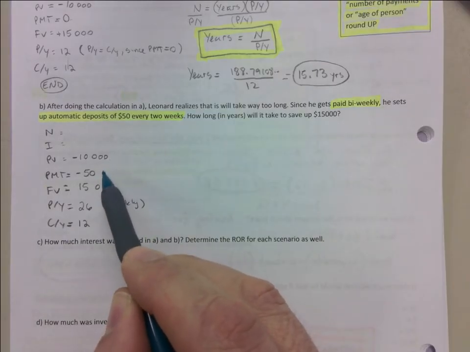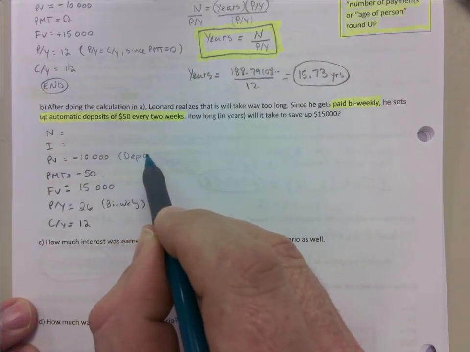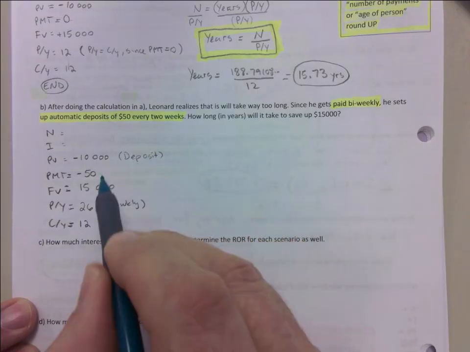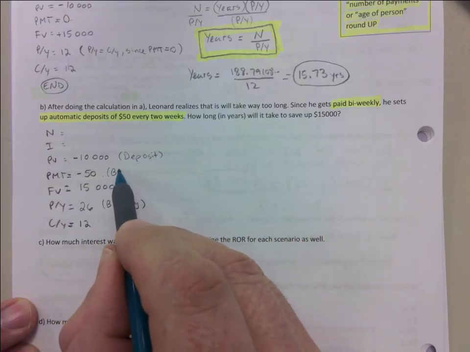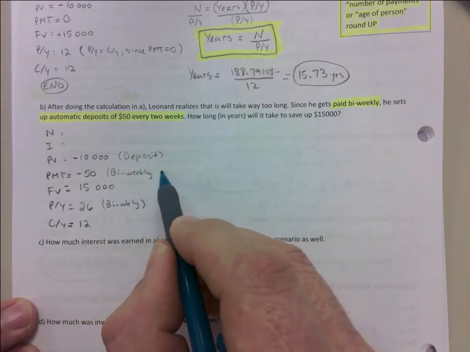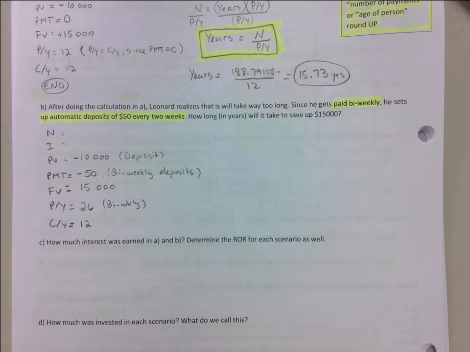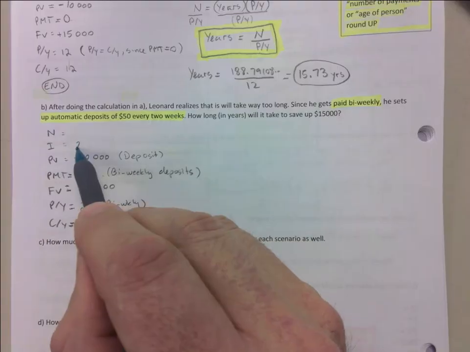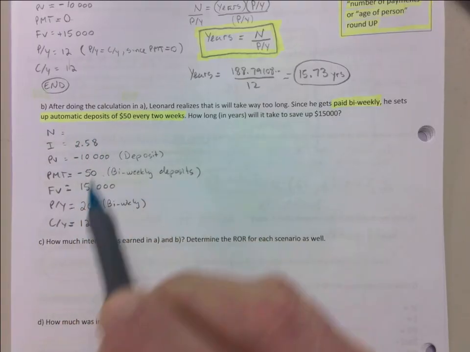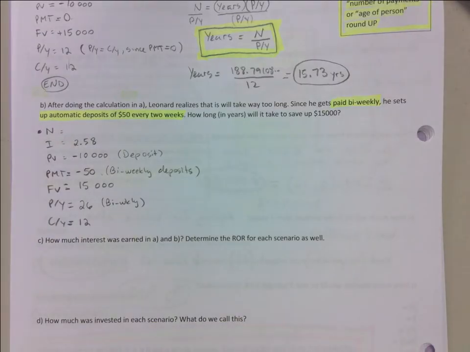So there's a deposit, and this is bi-weekly deposits. Interest is still the same, 2.58. And now we're going to solve for N, which has the time in it.